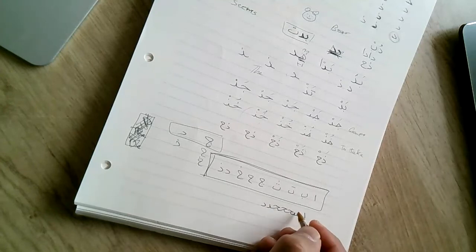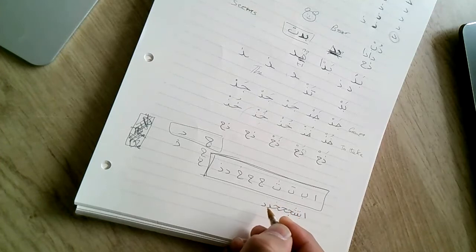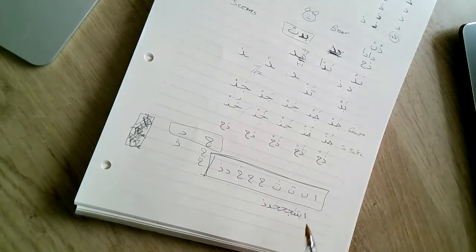So Alif, Ba, Ta, Tha, Jeem, Ha, Kha, Dal, Dhal. Look at this. Alif cannot be connected with anything behind it, and Dal as well cannot be connected with anything behind it. I want you to connect them randomly.